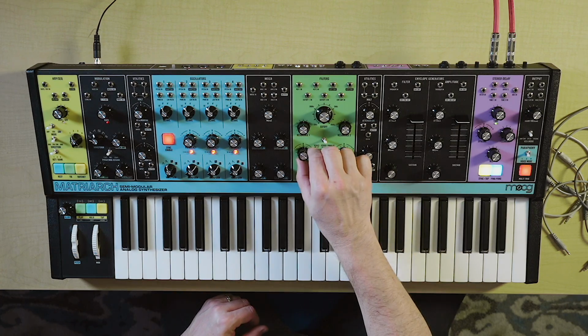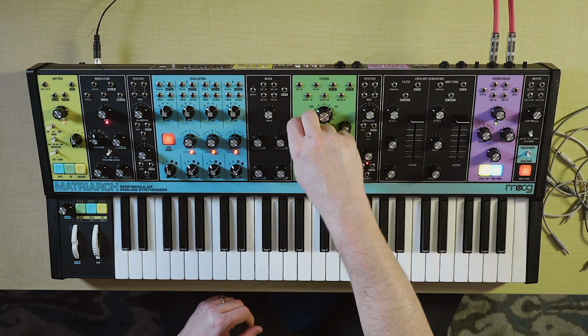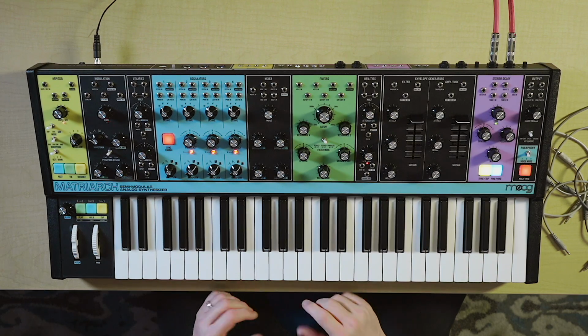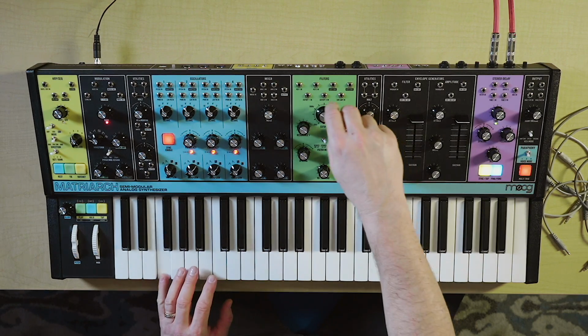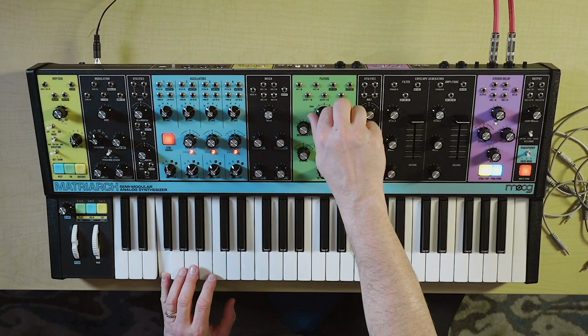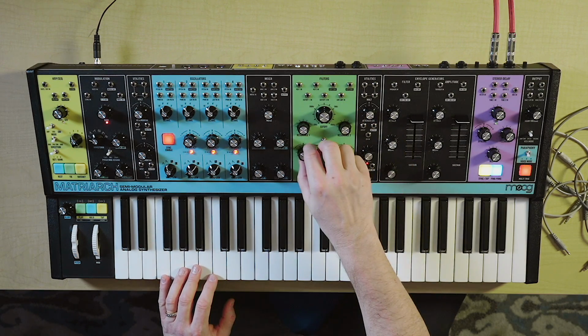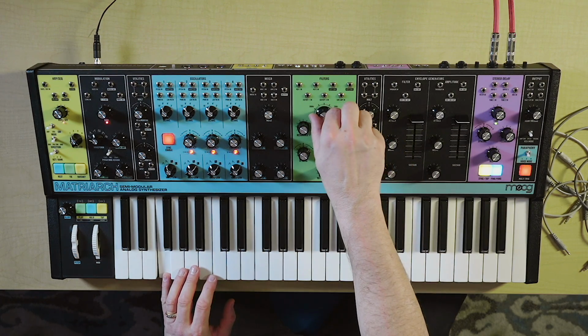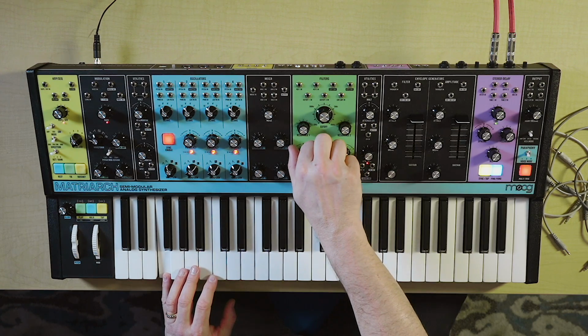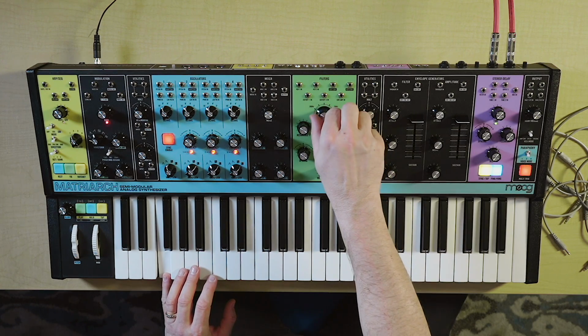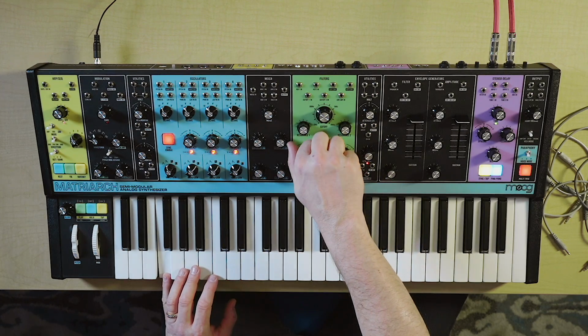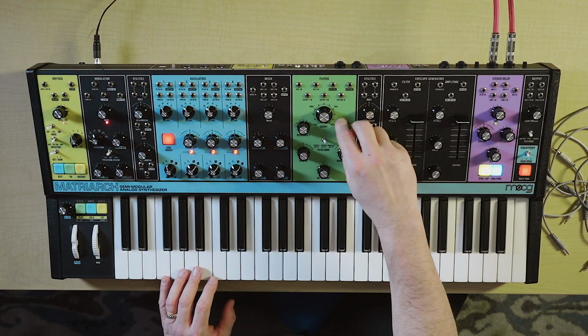Now, the last mode, which probably creates the most interesting stereo effects, is the parallel mode. So one side is going to be a low pass, one side is going to be a high pass. And with some resonance on both.